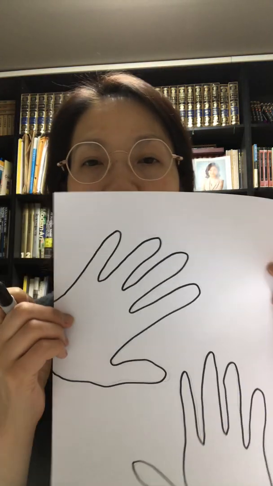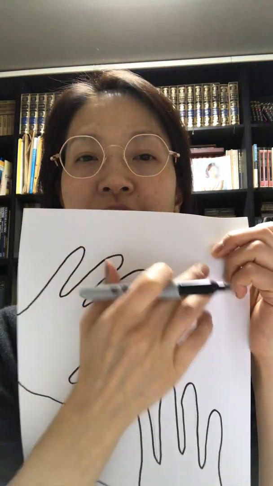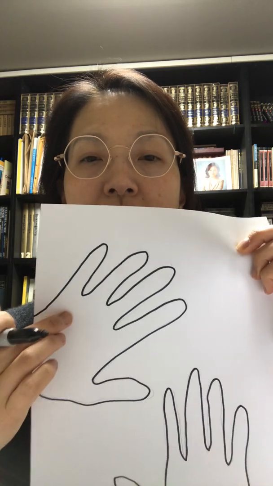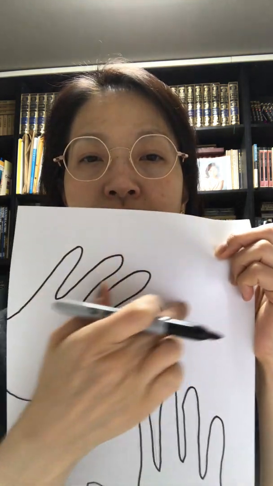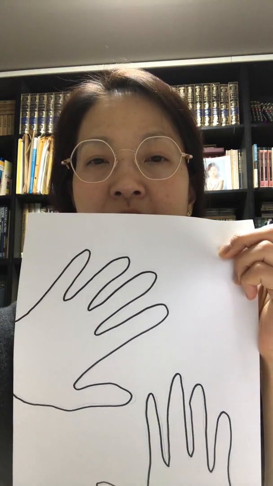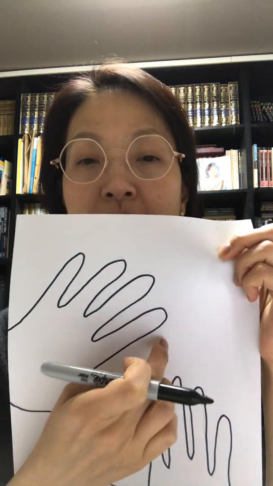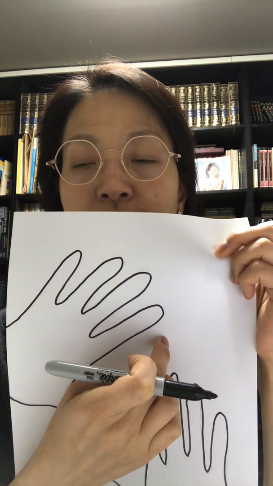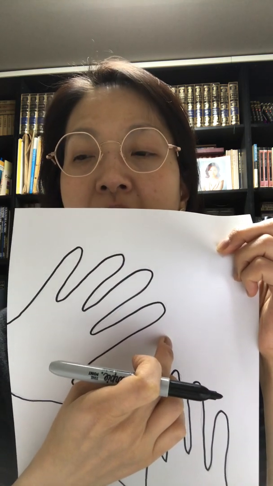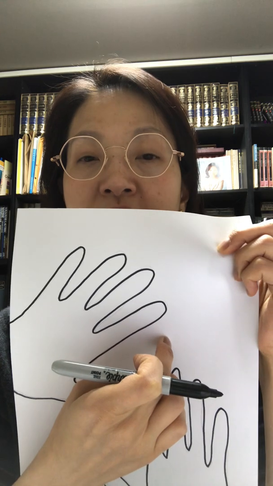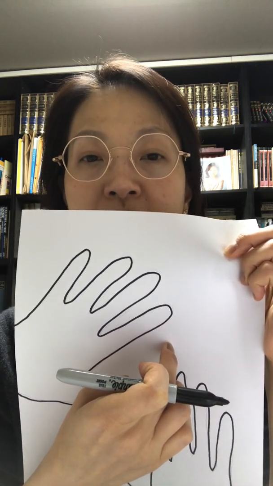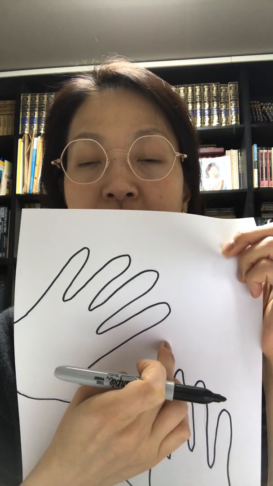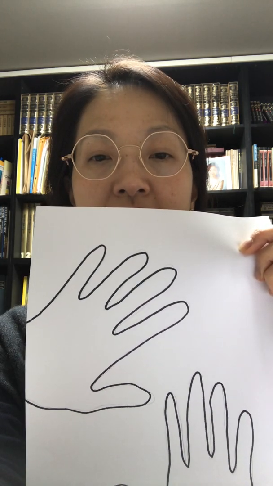So now what you can do is, this is the background, right? Except for both hands, I want you to create all different kinds of lines on this paper. It will take a moment and you can create your own. For the time being, I want you to stop the video and create your own, and then let's compare it. All right, let's start now.